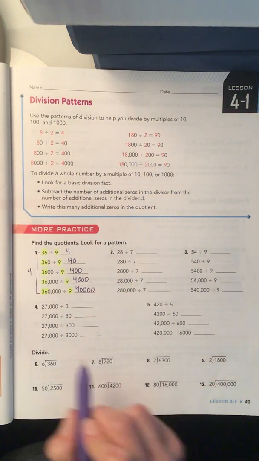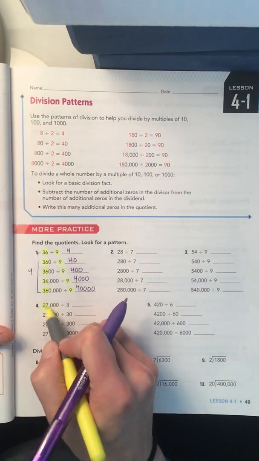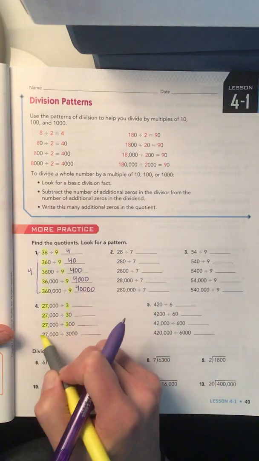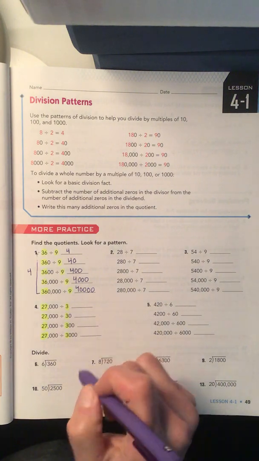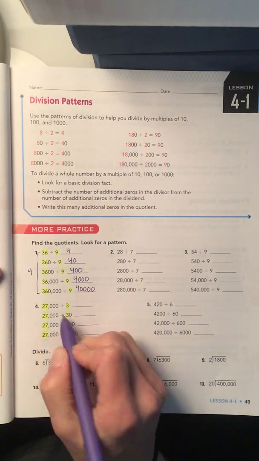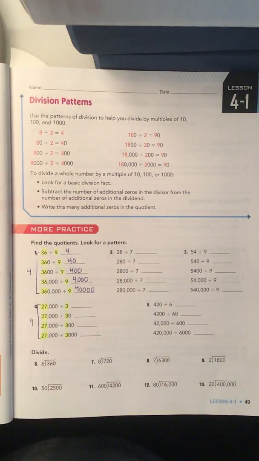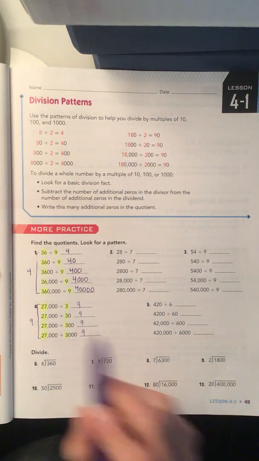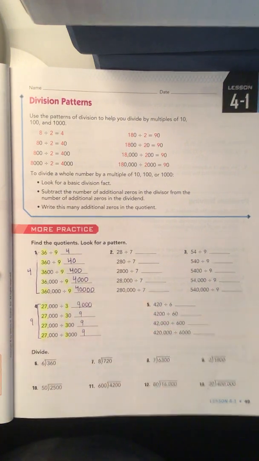Now the difference comes in, I'm going to hop down to number 4 here, is when you have some zeros in the dividend and some zeros in the divisor. And that's when we're going to begin subtracting the zeros, or basically pairing them up against each other and removing them evenly. So in this first example, we just see 27 divided by 3, which we can look to our multiplication charts and know that is 9. So 9 is going to be the beginning of each of these results. This one doesn't have any additional powers of 10 on the divisor, so we just move the 3 zeros over.